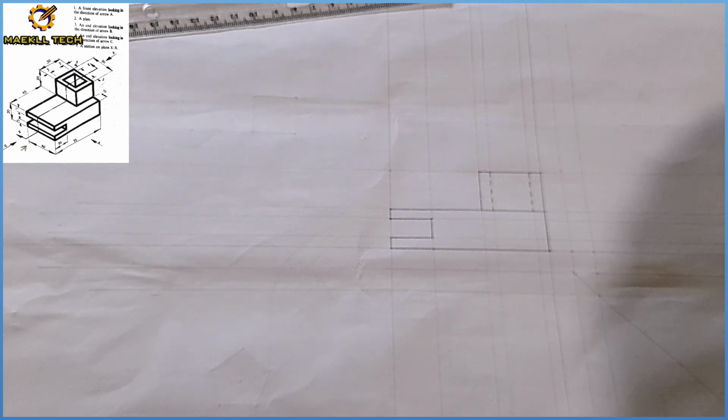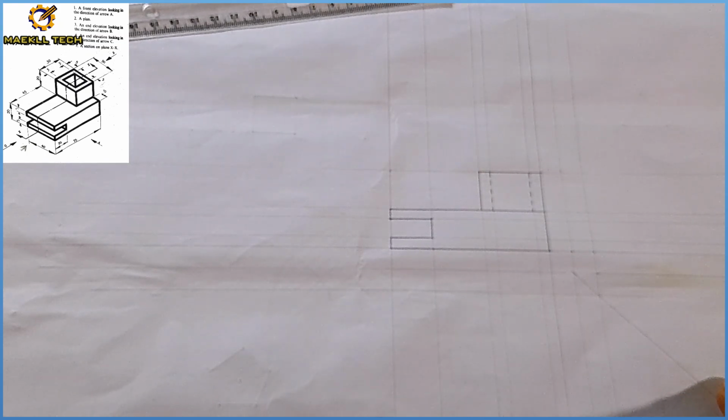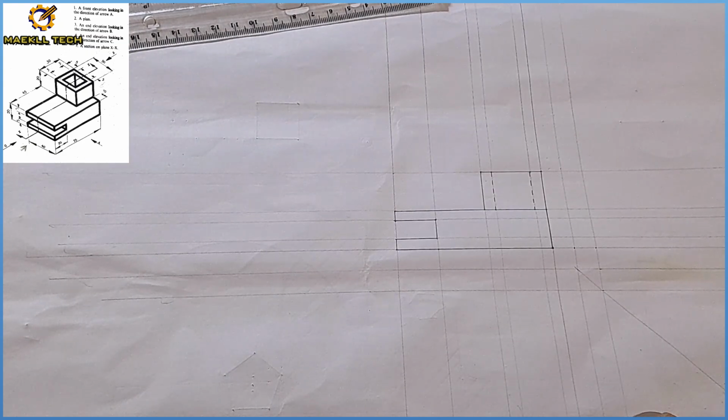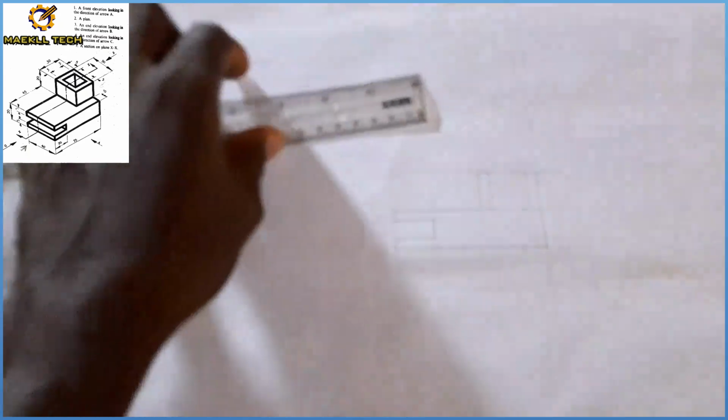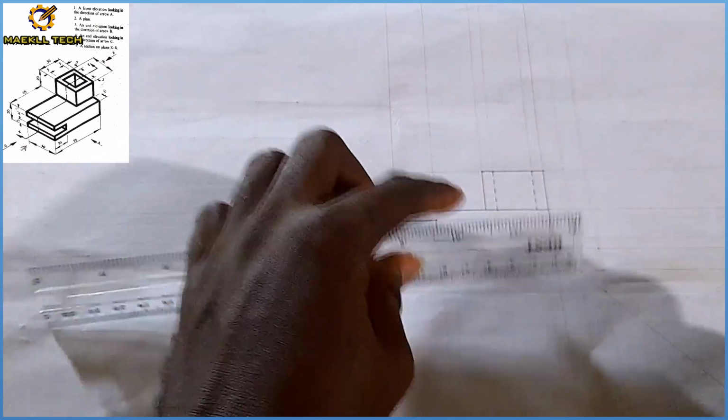Should I have drawn that? Okay, I'm still going to draw it, but let me ignore this line for now. Sorry, I don't know. I think I'm feeling sleepy, and that is actually clouding my sense of judgment. So let me draw my plan first before the end view. Sorry for that.